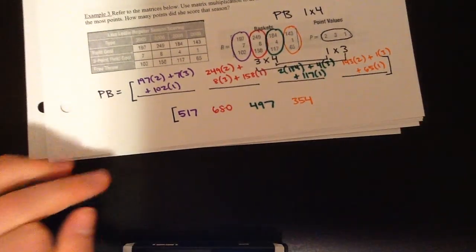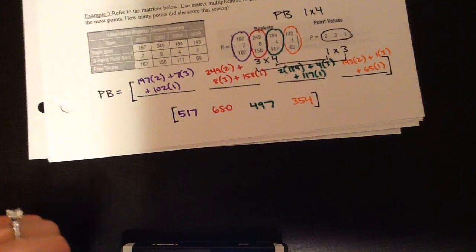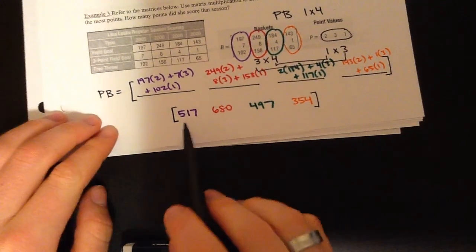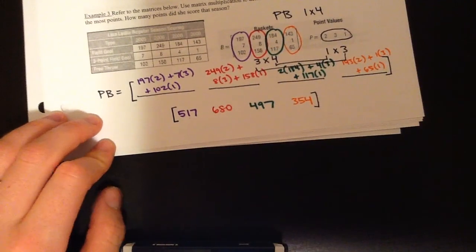Okay, so that was my last one. So this is my final matrix. How many points did she score each season? So we've got the total number of points for each season by multiplying by this point matrix.